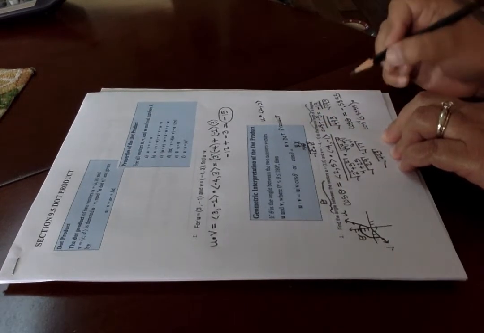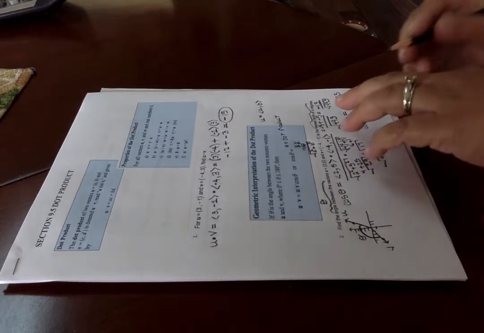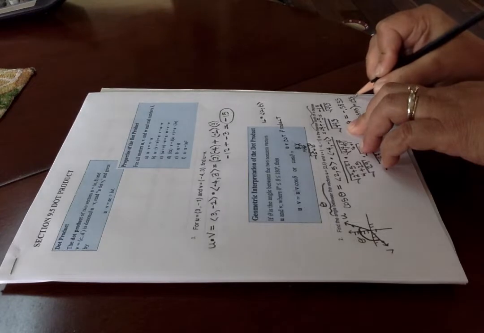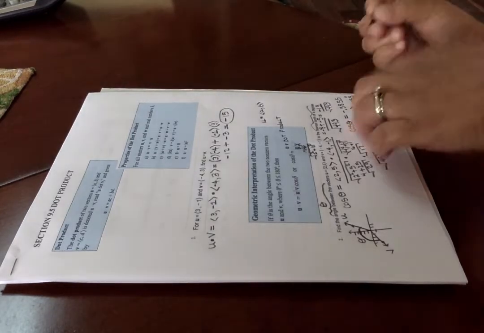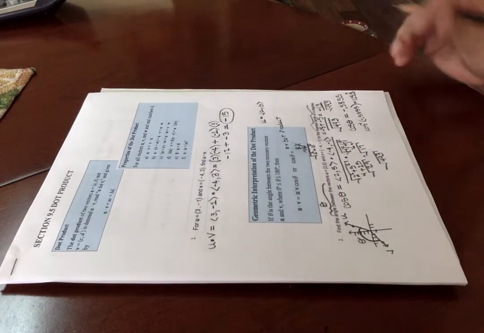Okay, so let's go ahead and put that in the calculator. And I believe that comes out to be 125.8, rounded to the tenths place, and you're in degrees. Okay, so that's one application of using the dot product.